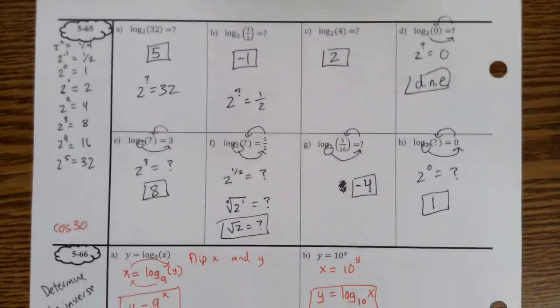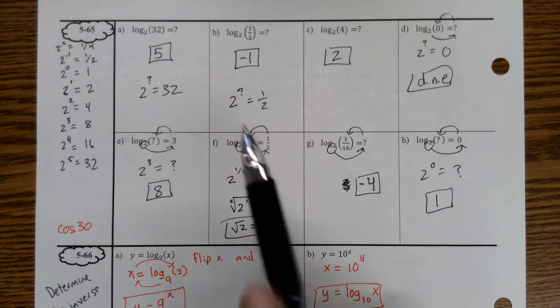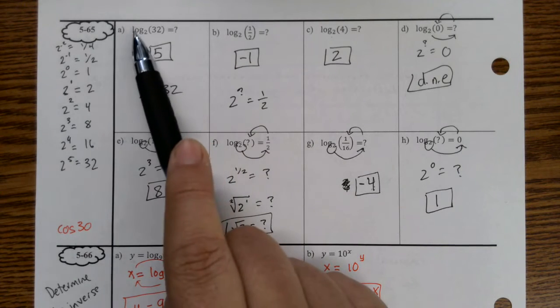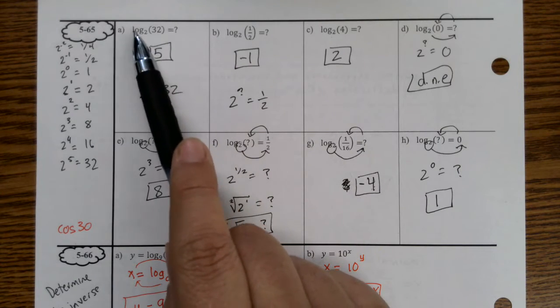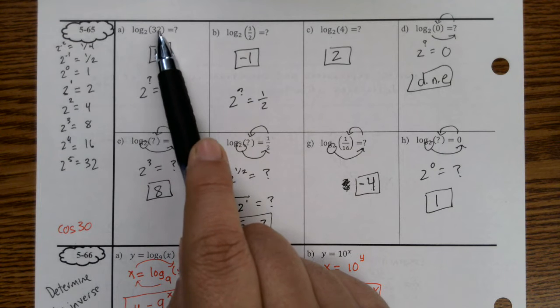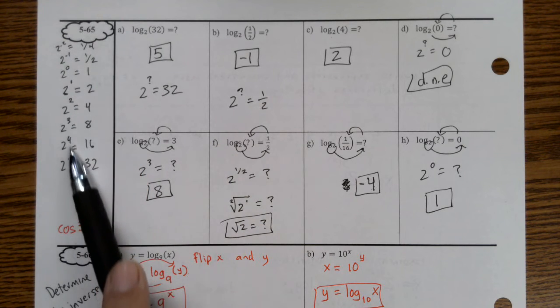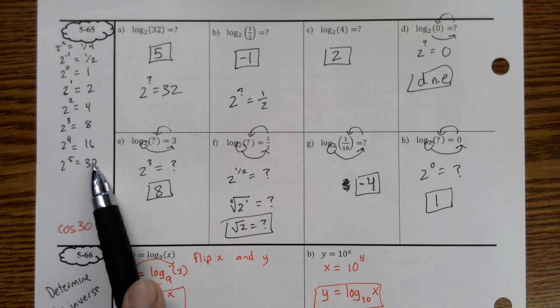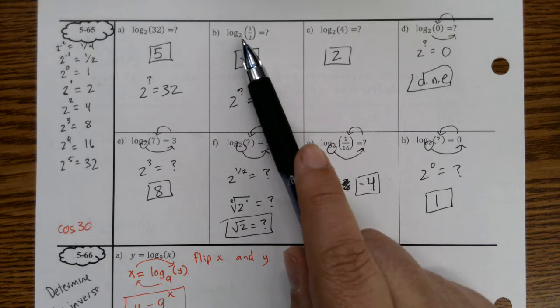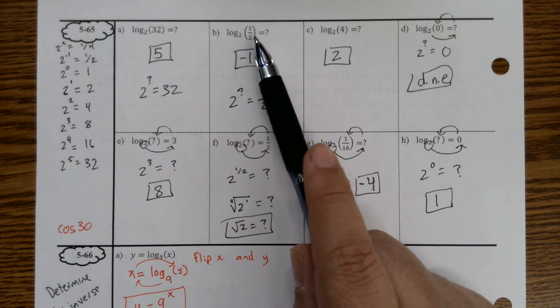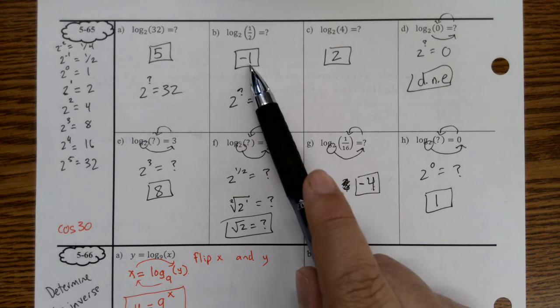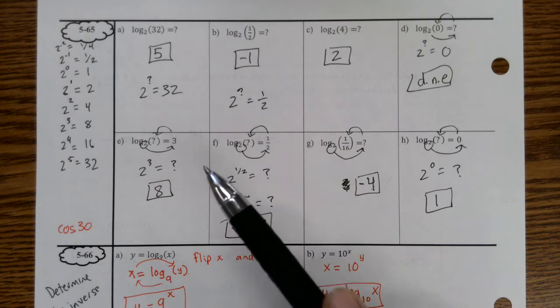On the backside, we have some log expressions that we have to figure out the answer to. So log base 2 of 32 is asking: what power do I raise 2 by to get 32? If we remember our powers of 2, 2 to the 5th power is 32. This one: to what power do I raise 2 by to get a half? 2 to the -1 power gives you a half. Remember, negative exponents give you a fraction as an answer.